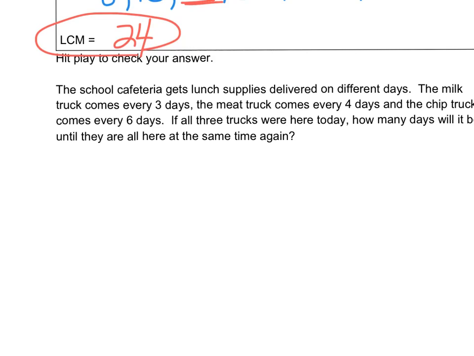Okay, so we want to be like Russ. I'm going to underline here. So I know the milk truck comes every 3 days, the meat truck every 4 days, and the chip truck every 6 days. Okay, so let's make a little schedule here. I'm going to start with, we have milk, meat, and chip.